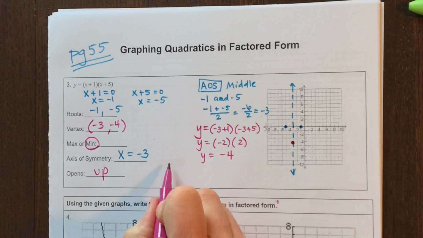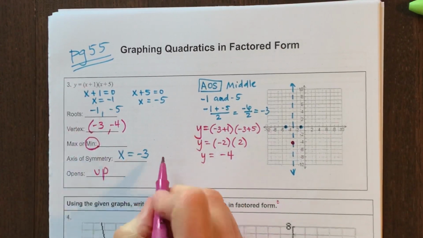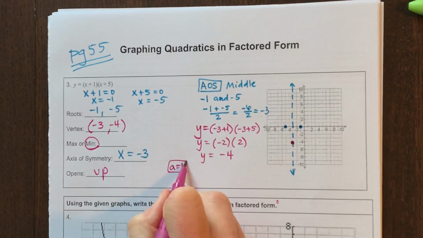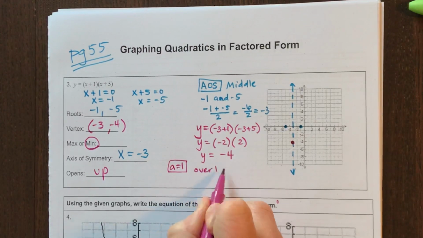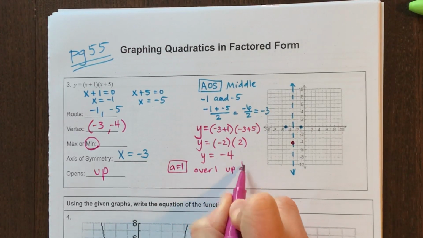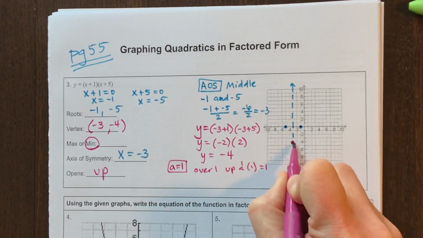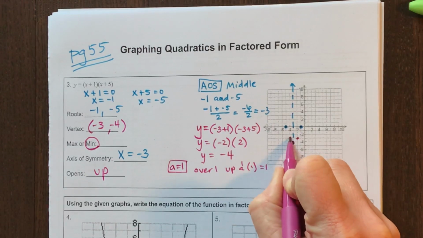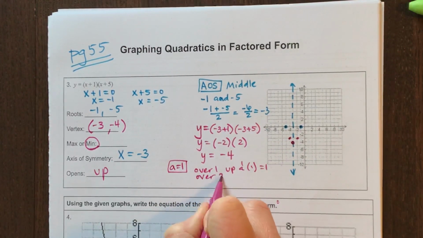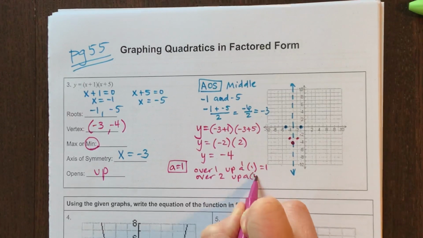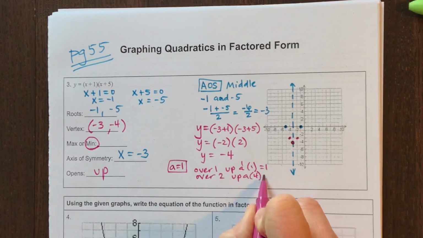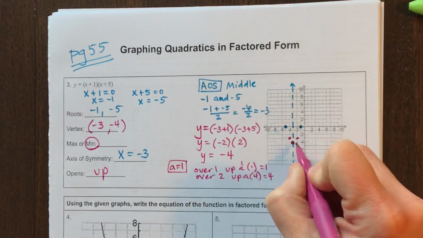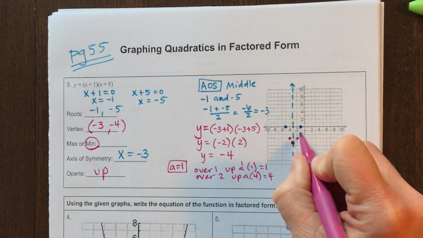Now our pattern, here I don't have a number out front, so I know my a is equal to 1, and if we go over 1, we're going to go up my a, which is 1 times 1, so up 1. And then over 2, up my a times 4. Well, if a is 1, that's just going to mean go up 4. So over 2, up 1, 2, 3, 4.